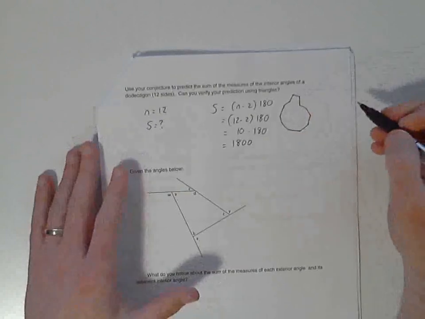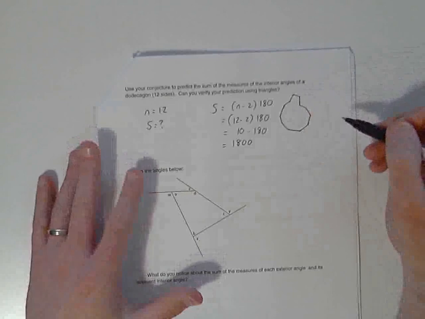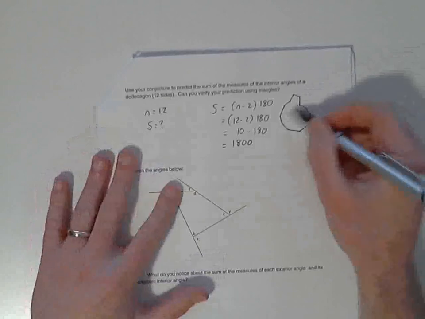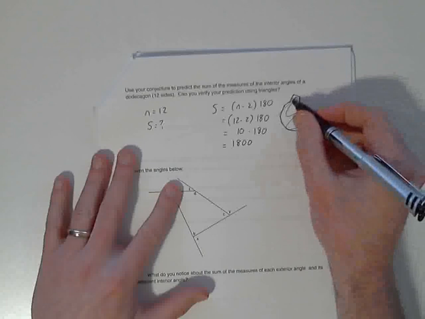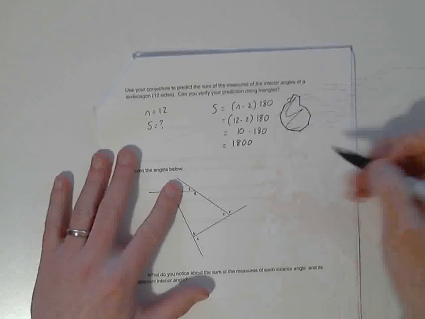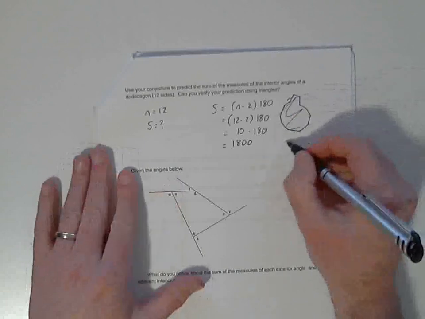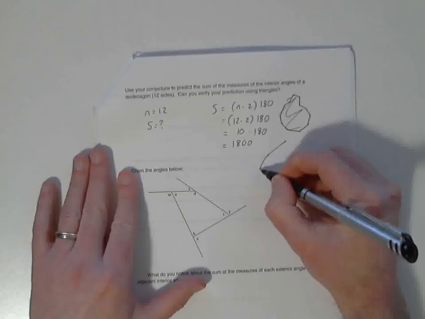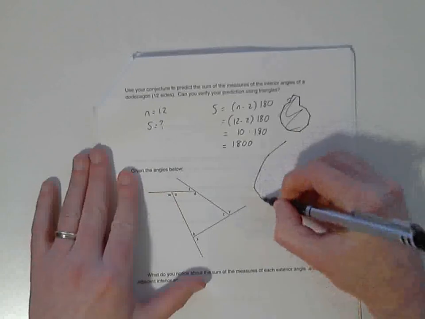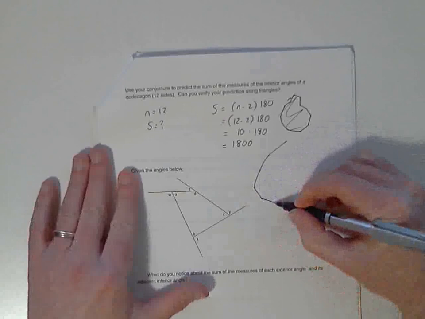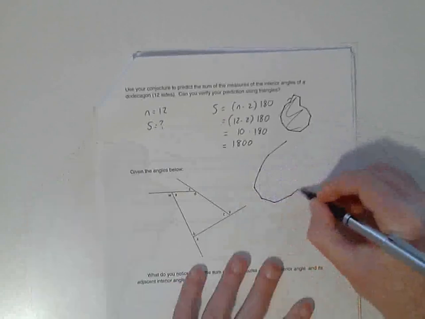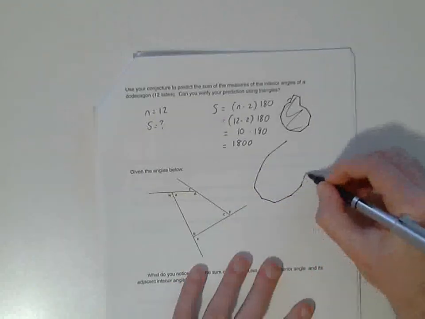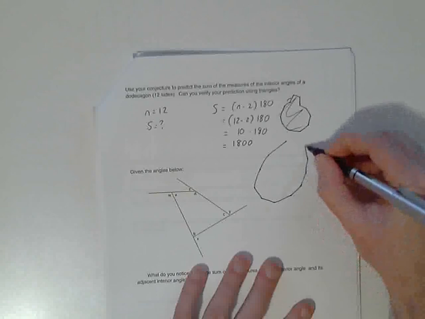Can you verify your prediction using triangles? So we need to make a 12-sided figure. 1, 2, 3, 4, 5, 6, 7, 8, 9, 10, 11, 12. Yuck. I don't know if this is going to work right. We probably needed a better figure.